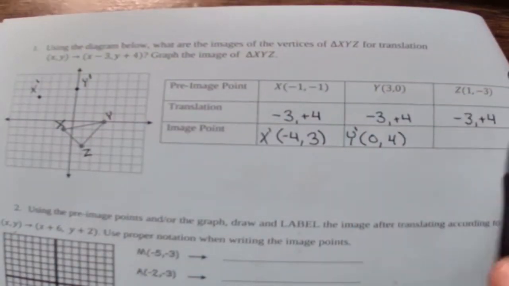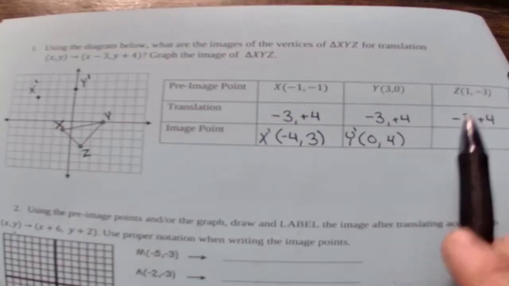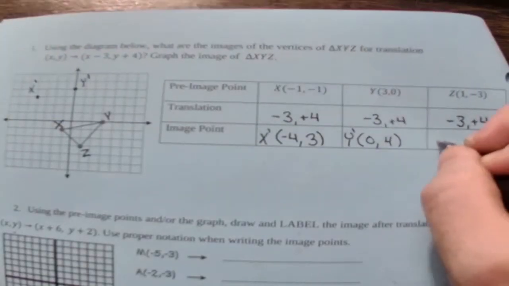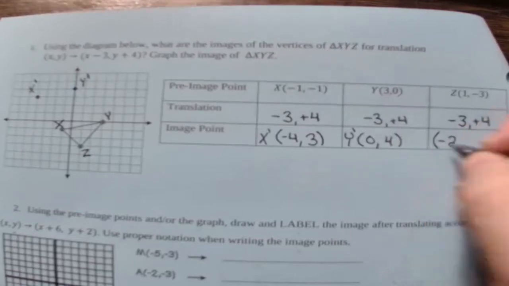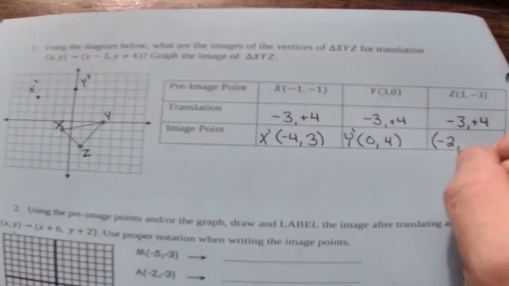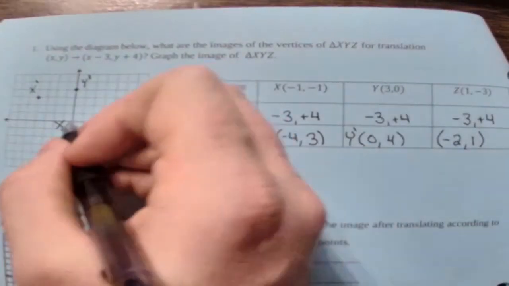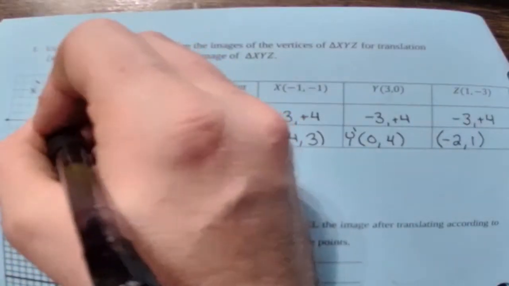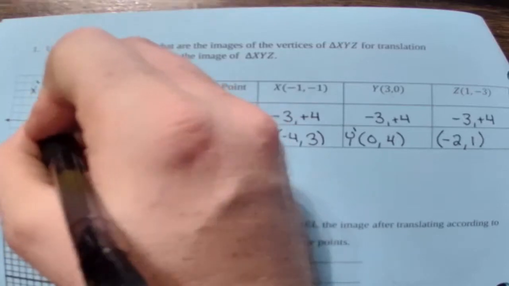And then Z, we do 1 minus 3, which gives us negative 2. And negative 3 plus 4 is 1. So I will go to the left 2, up 1 for Z prime.